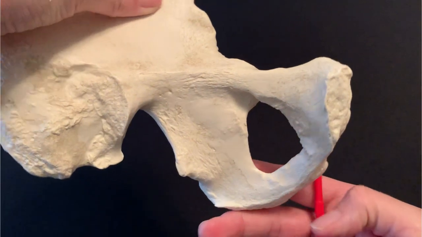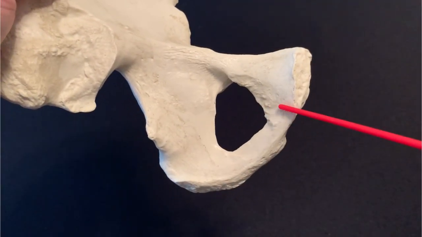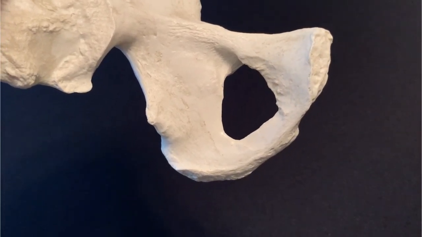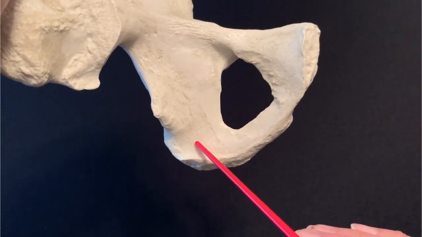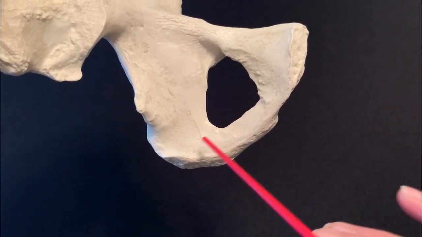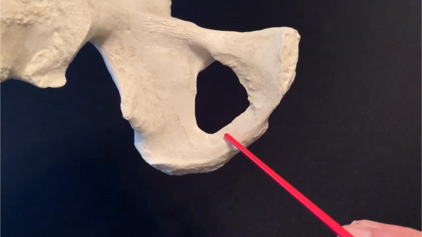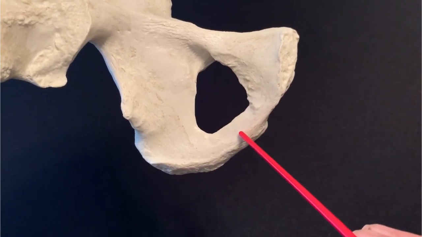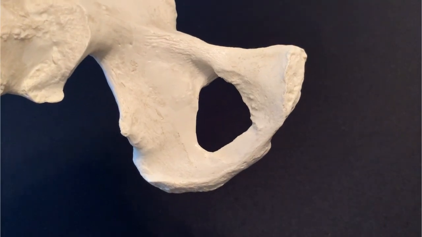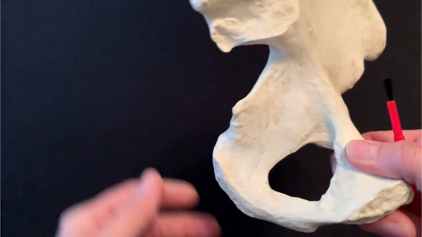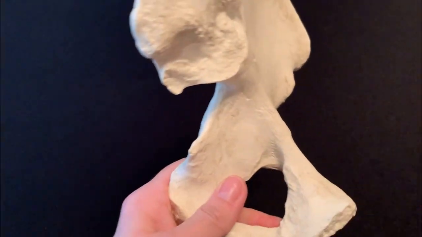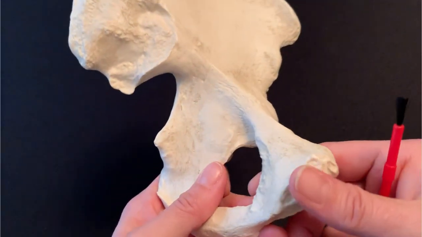Here are views from a few different angles: the inferior pubic ramus and the superior pubic ramus. In addition, we have another ramus that's coming off of the ischium, and this is going to be the ischial ramus. The ischial ramus is going to meet up with the inferior pubic ramus, and this is where one of the fusions occurs between those two bones. A notch is going to be some kind of indentation, a concave indentation.